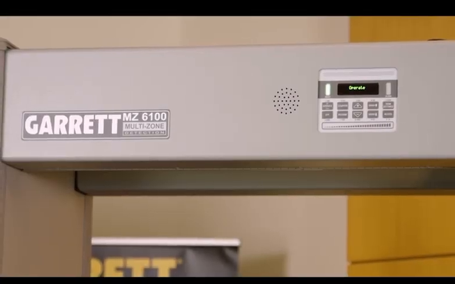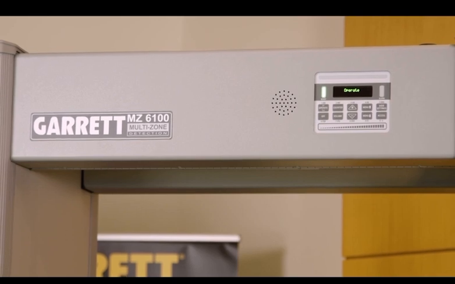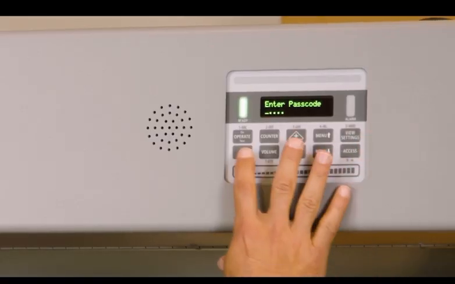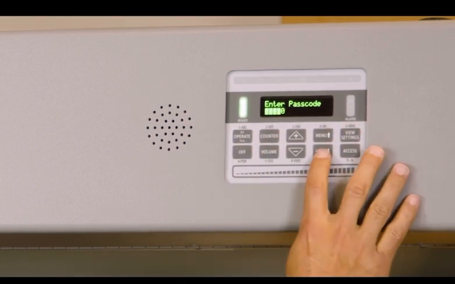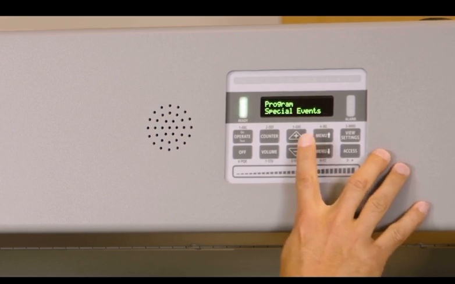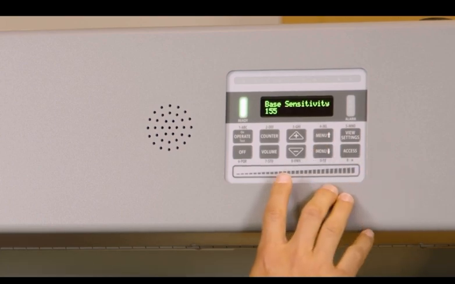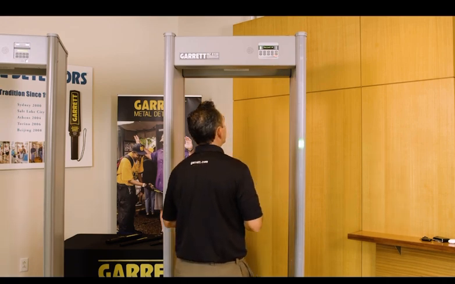So we talked about the base sensitivity and the alarm level to be able to detect an object, depending on what program you choose. So you go to Access 67890. You can scroll down to the program. Once you've chosen your program, you can select your base sensitivity. And the base sensitivity is based on the alarm level of the object you're trying to detect.